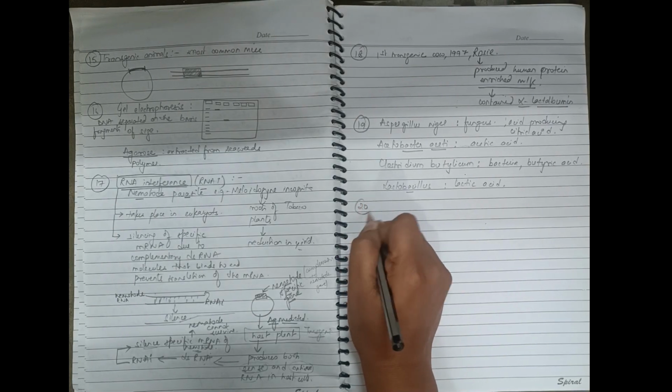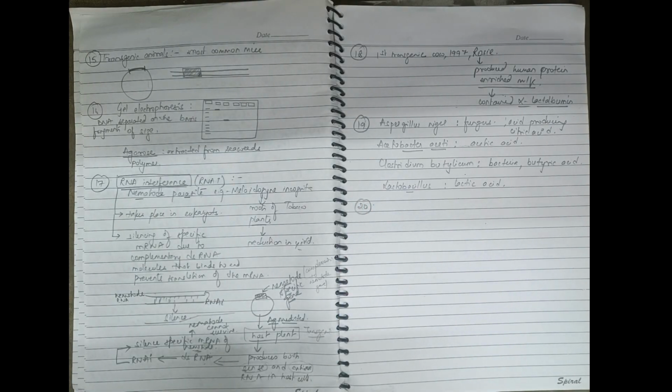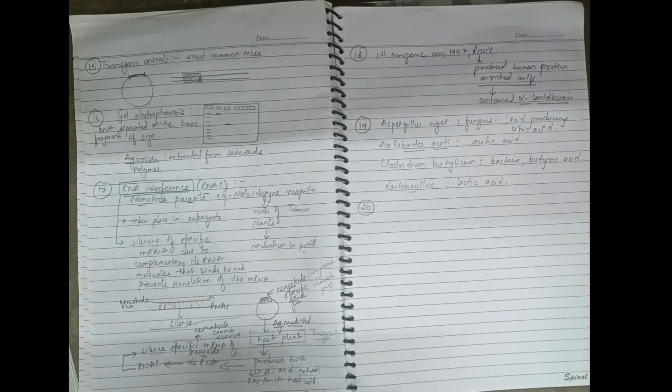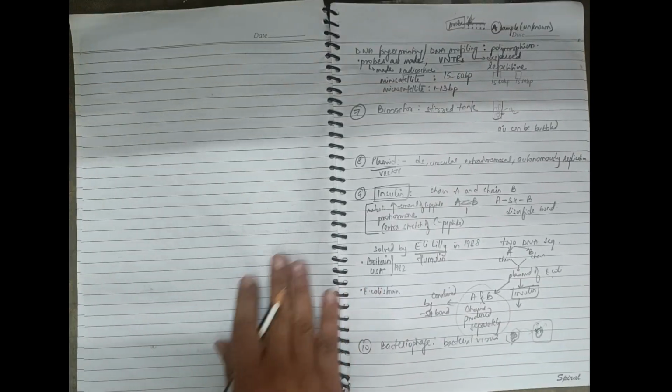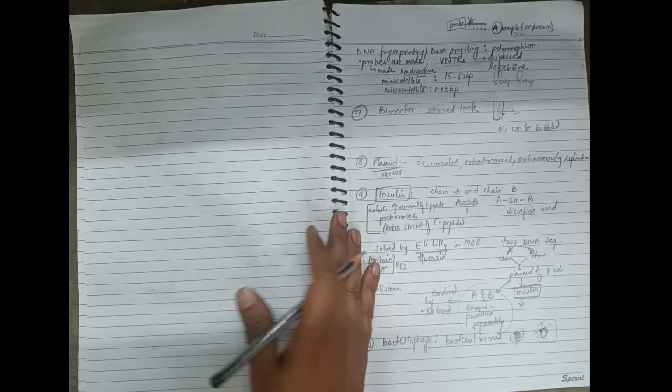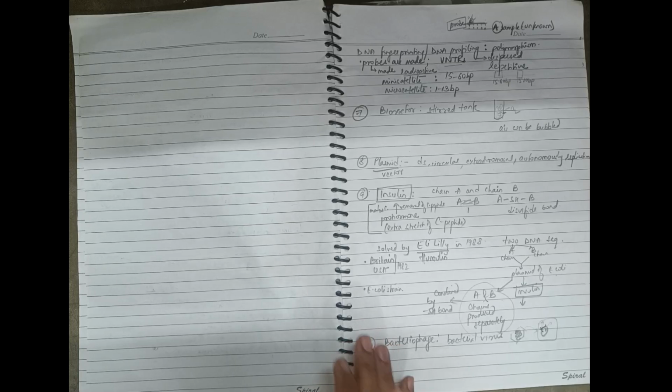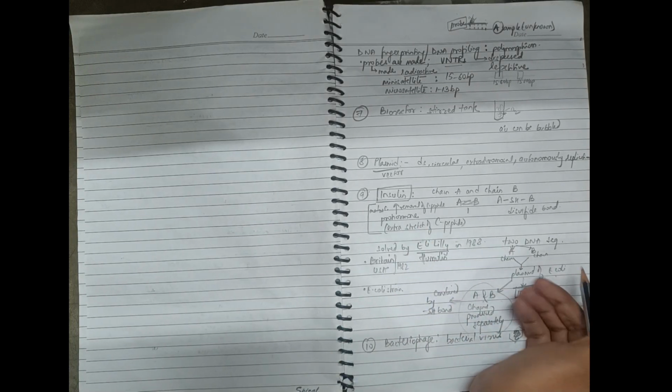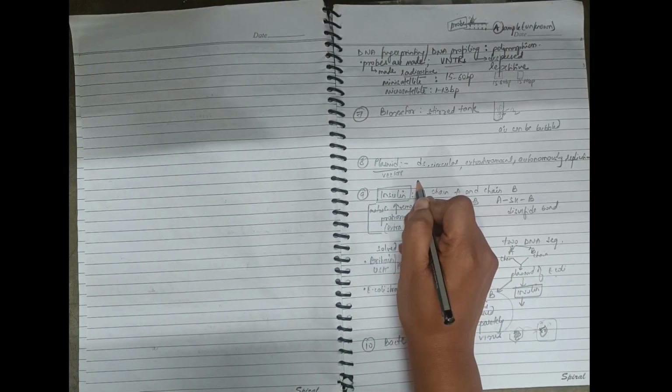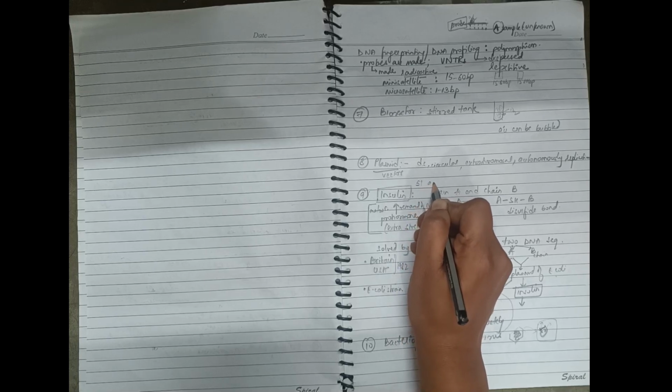Another important one is human insulin, which we have already discussed earlier. Human insulin is made up of 51 amino acids.